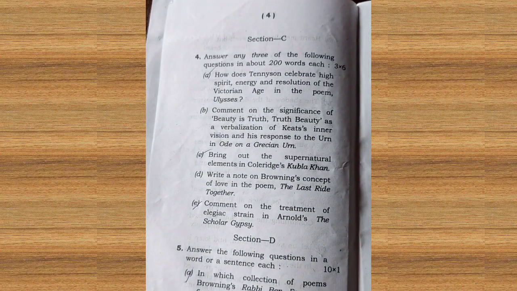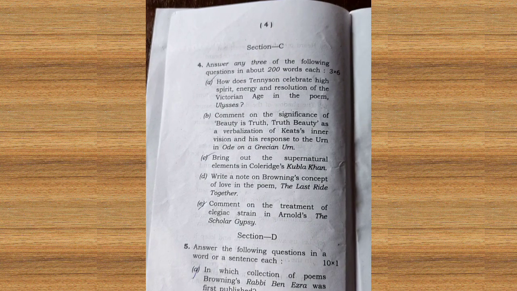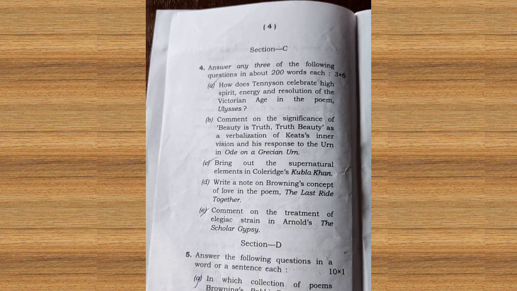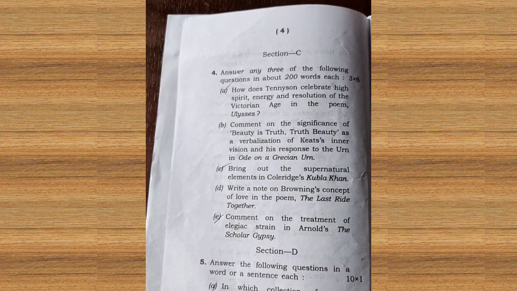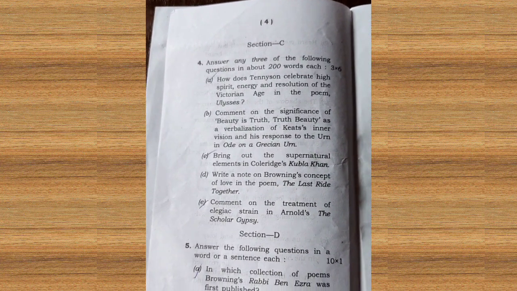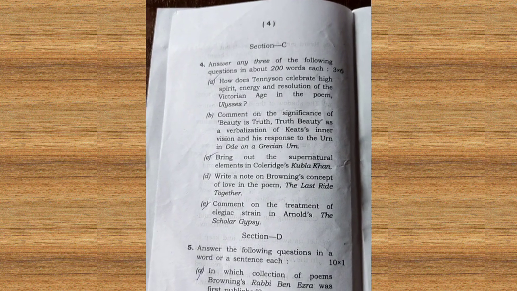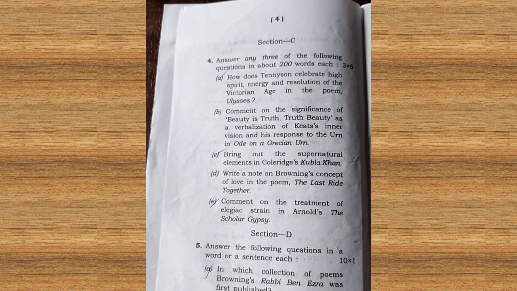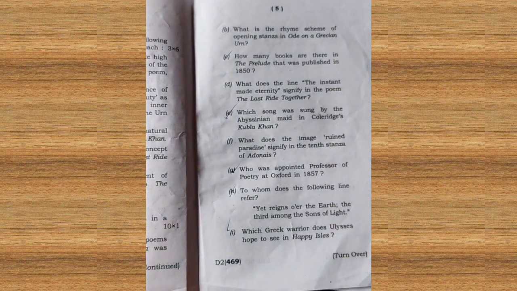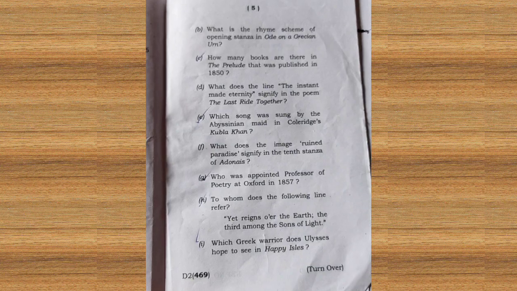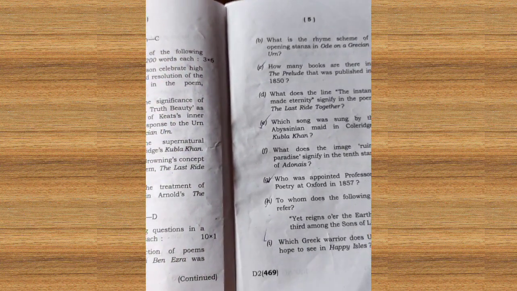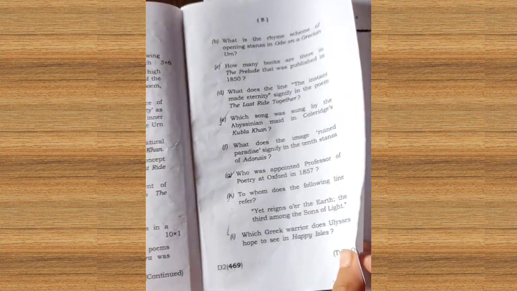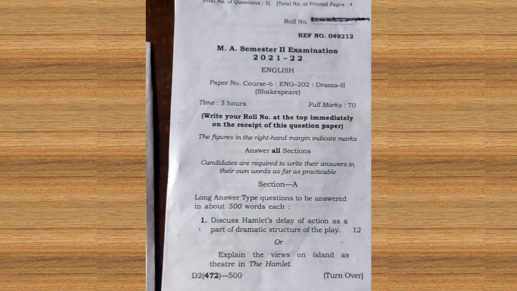Now the section C, where it's given you have to answer 3 questions from many texts, as you can see, out of 5 questions. Then the last part, where 10 questions are there, and you will not get any options, you will not have any extra questions, you have to answer all the questions. So for this you have to prepare very well. You must have in-depth knowledge of the texts. So this was about the poetry paper.